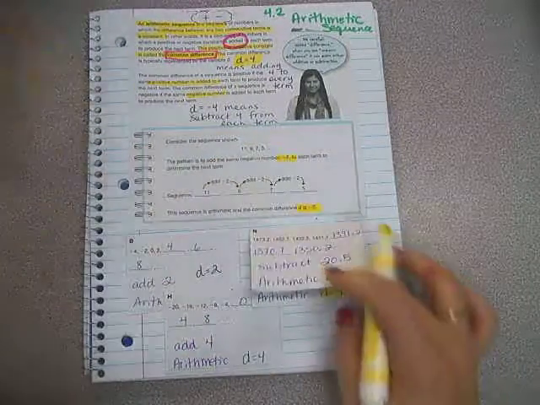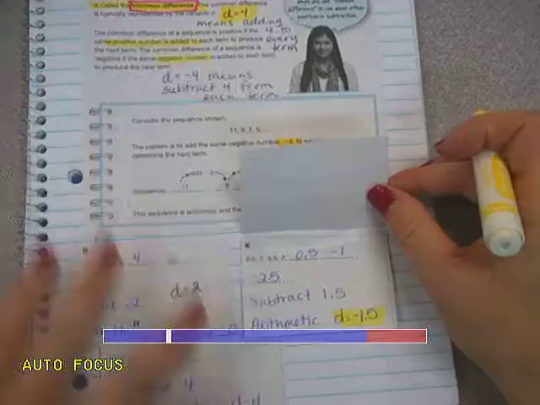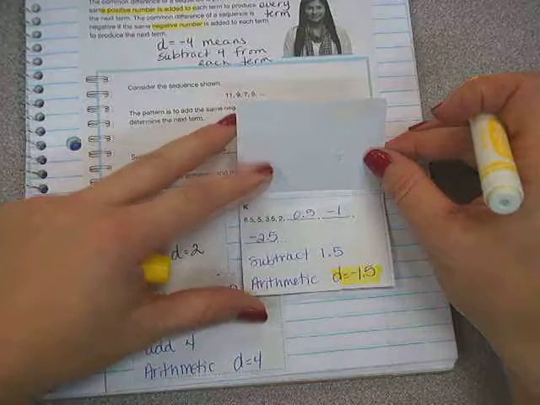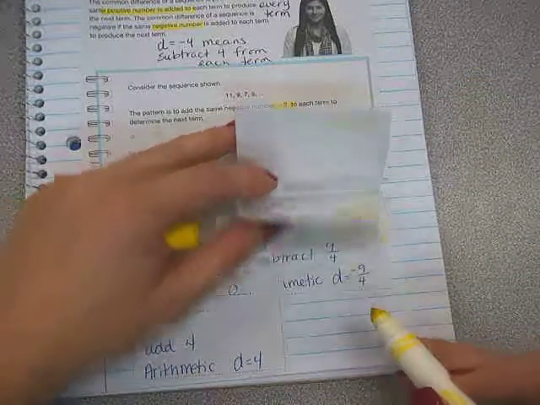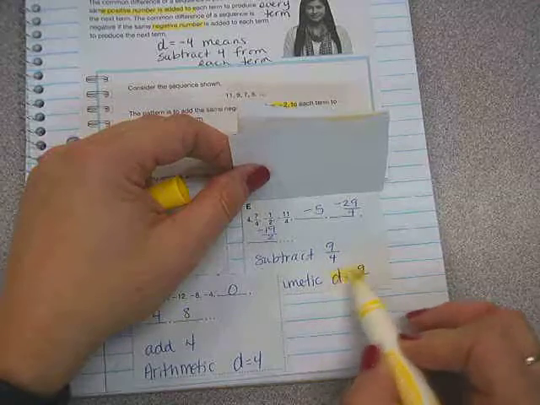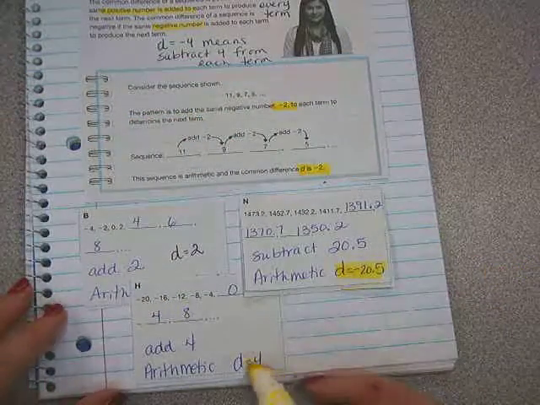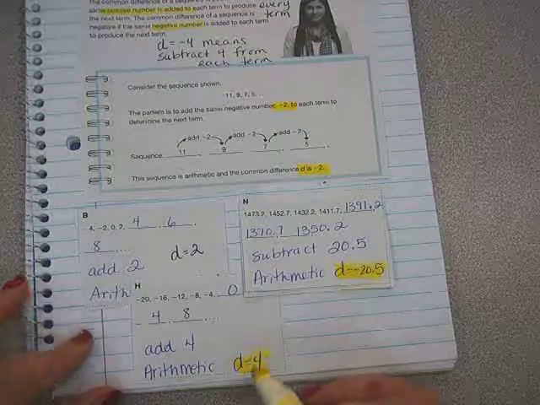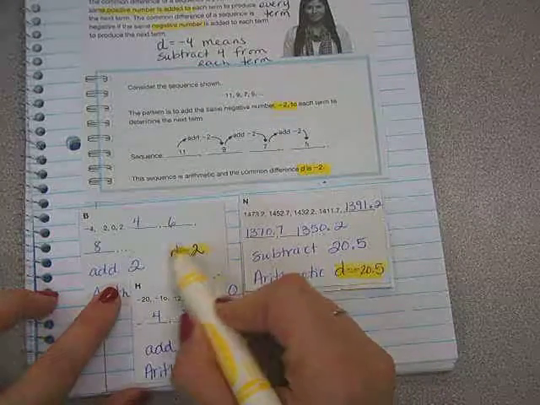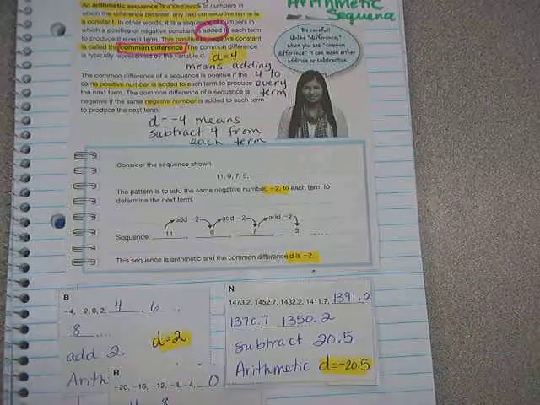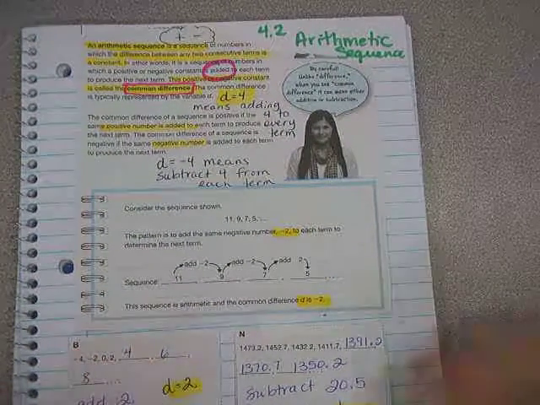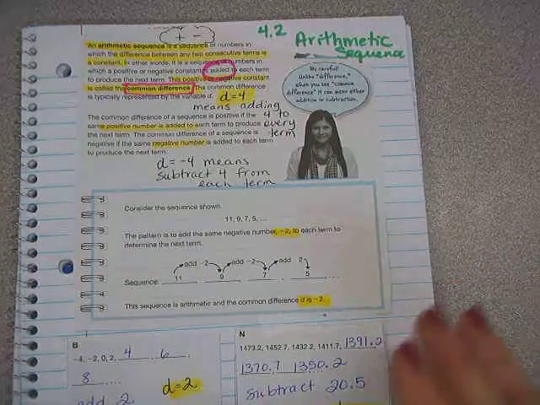So as you can see them here, D equals negative 1.5 means it's an arithmetic sequence. D equals negative 9/4 or negative 2.25 arithmetic. D equals 4 arithmetic, and D equals 2. So please take a minute to do that and pause the video while you do that and restart it once you're finished.